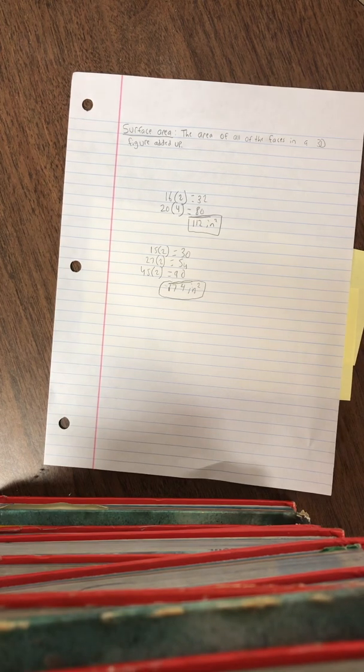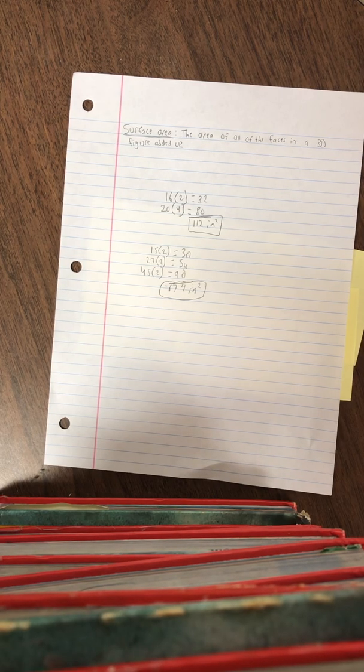So finding surface area is as simple as finding the area of each 2D part, or each individual face of the 3D shape, and then adding every single one of those faces together, finding the sum of the area of each of those individual faces. And that's going to give us surface area.